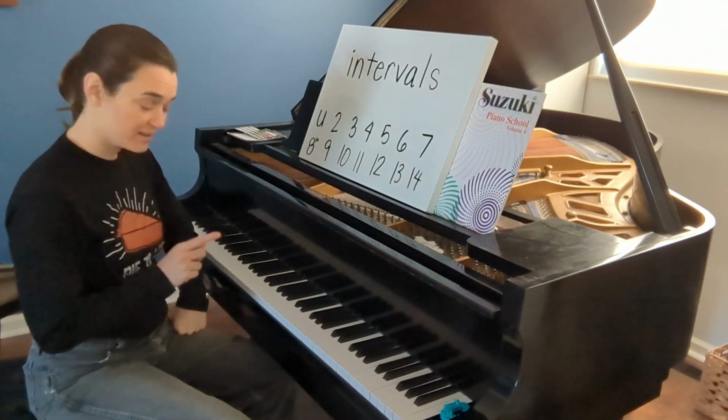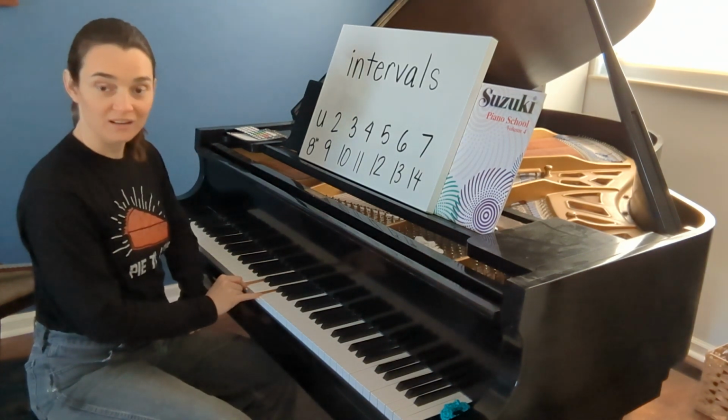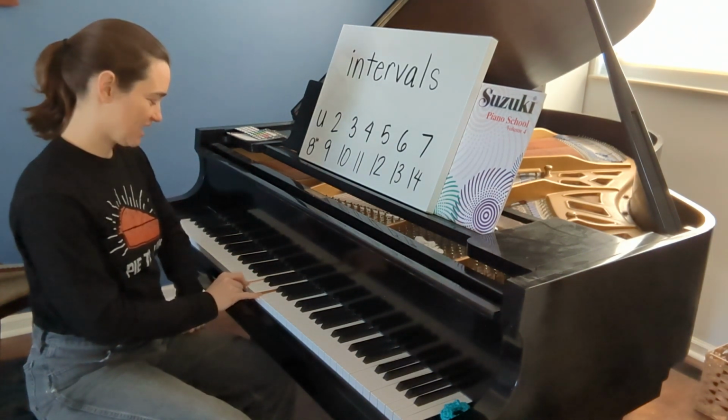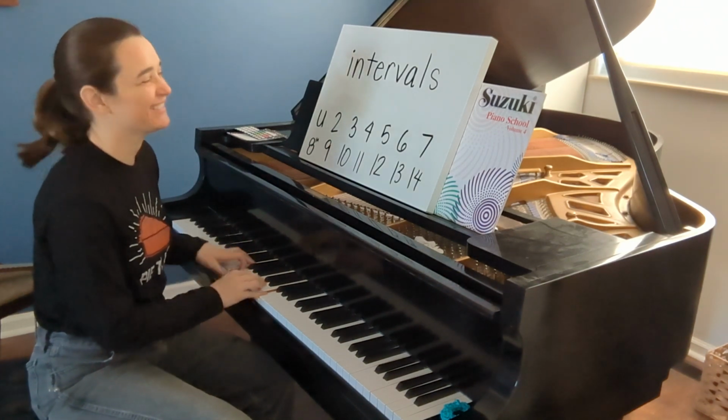Fourths. Fourths are notes that are 4 apart. Here comes the bride.